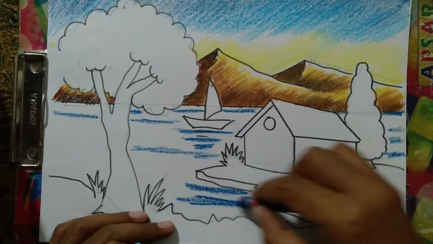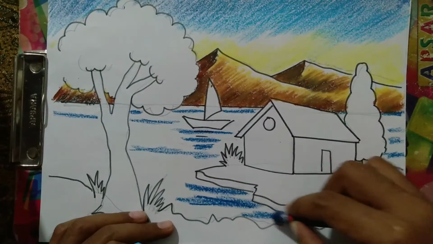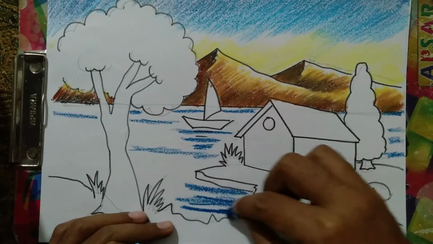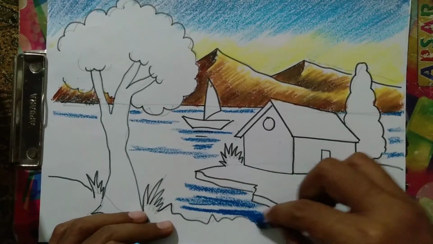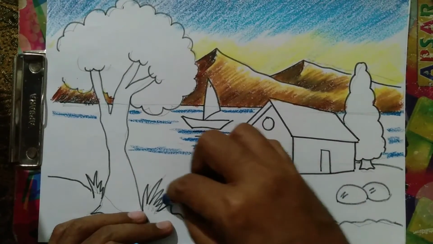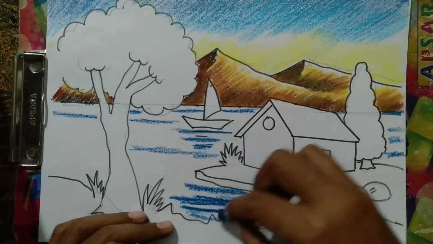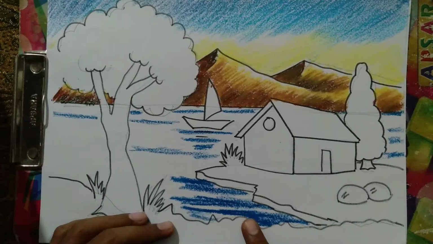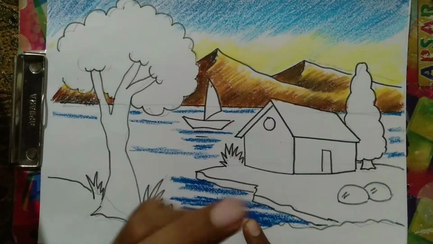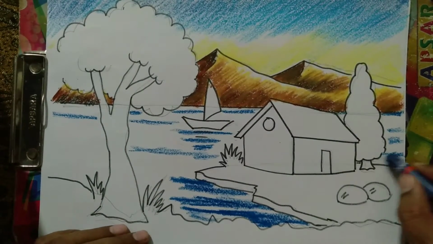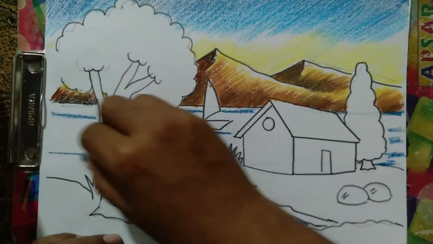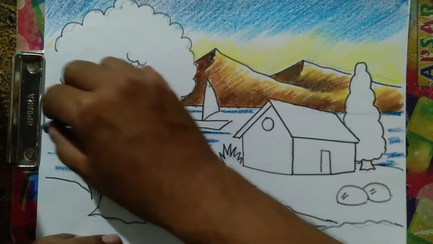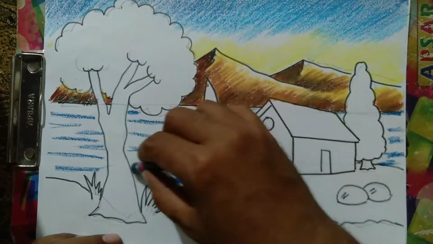Here a little darker down from this land portion, like strokes. Leaving white gaps is compulsory. You must leave thin white gaps. You have to check where we did darker and where we did lightly by leaving white gaps. That is important. Like this.